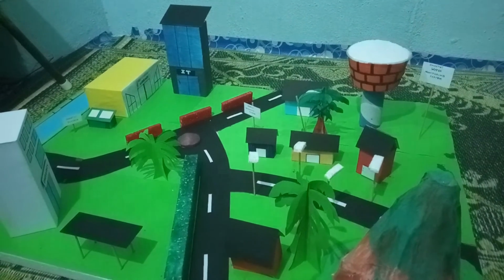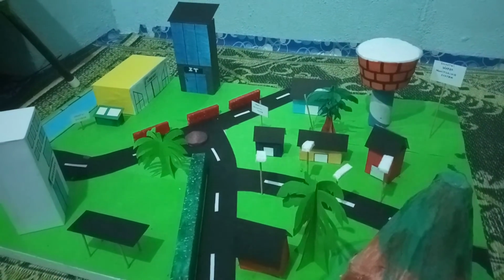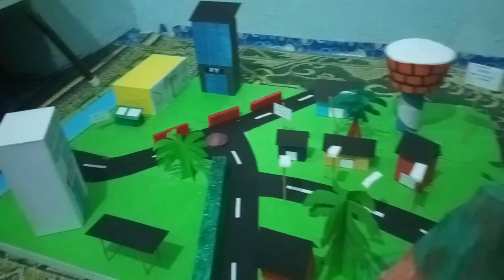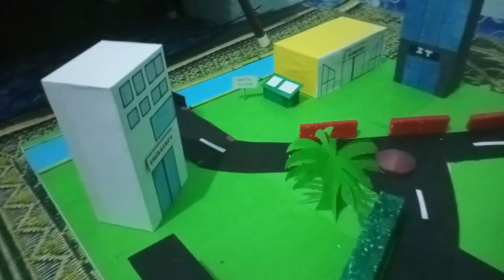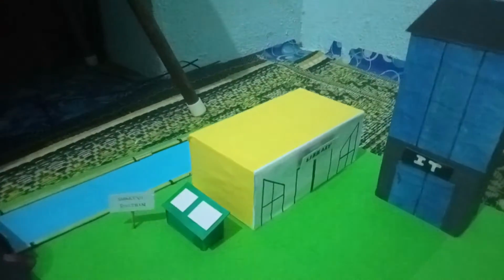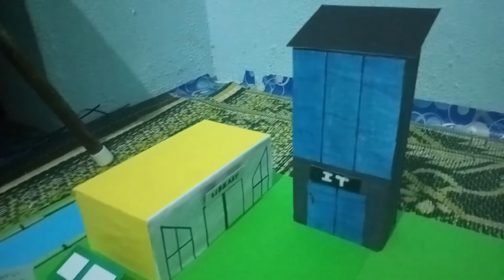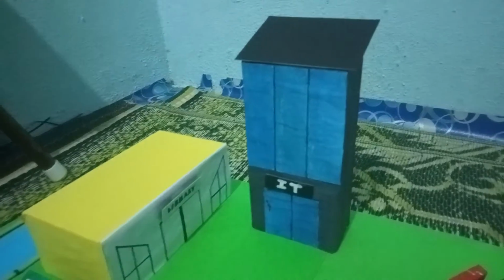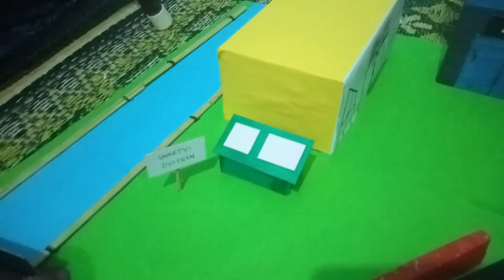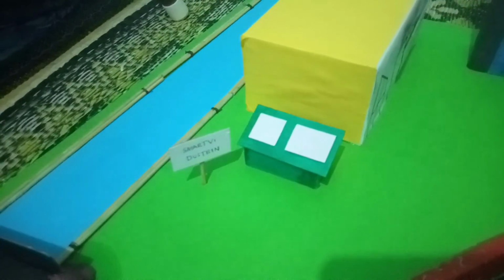Hello, this is our smart village, and we have included three buildings in our village. Okay, first one, this is our medical center, and second one is our library, and the blue one is our IT center.